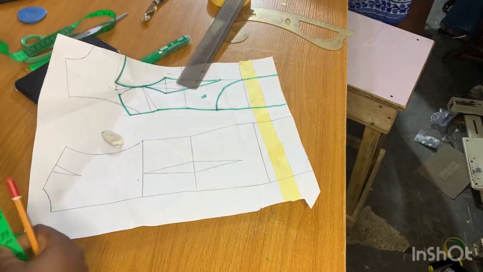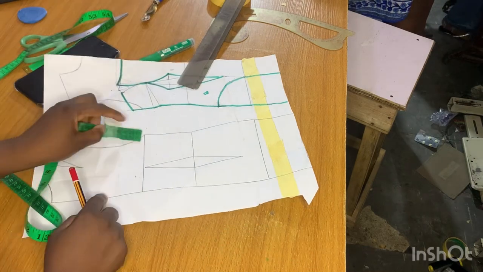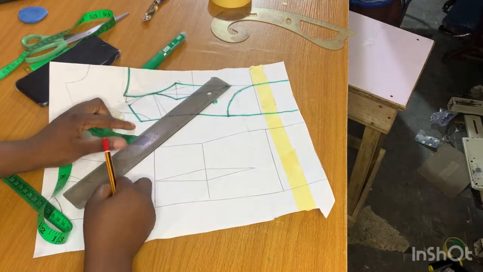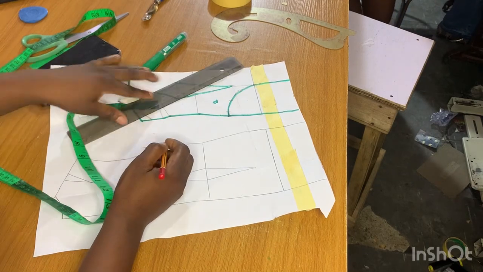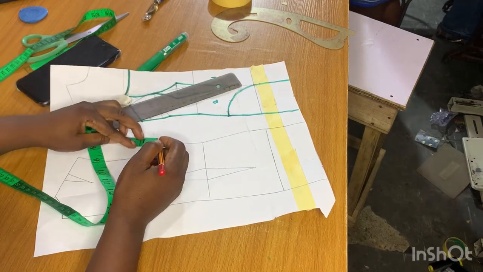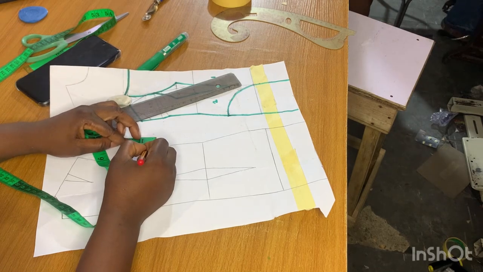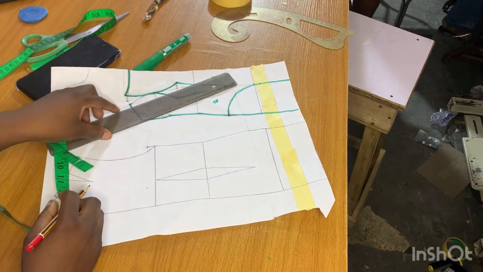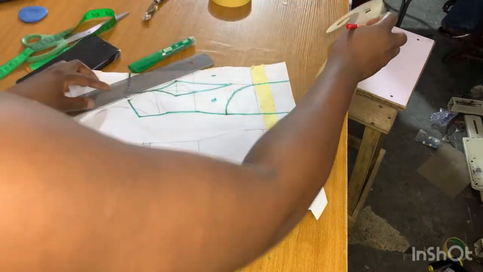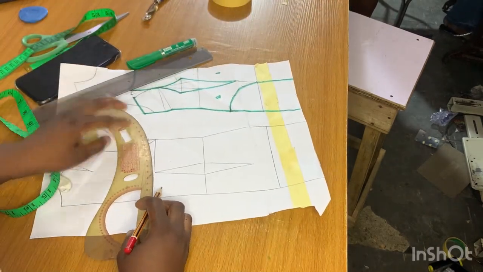Now let's work on the back pattern of this tutorial. Like you did for the front, from the underarm, you're going to extend it by half an inch. It is because you are using a miniature pattern that we are extending that side by half an inch. But if you are working with a client or your dress, you're going to go up by 1 inch. Now you're going to slightly curve this 1 inch into the bust line.